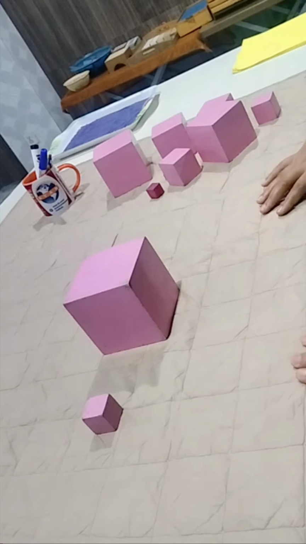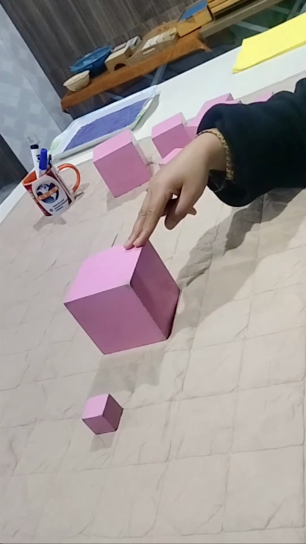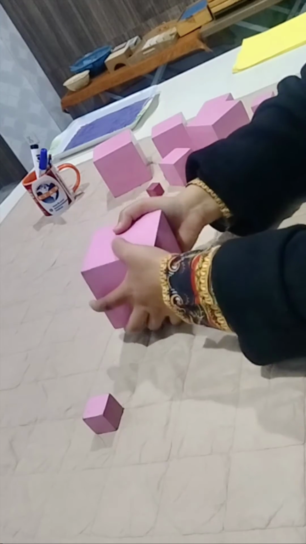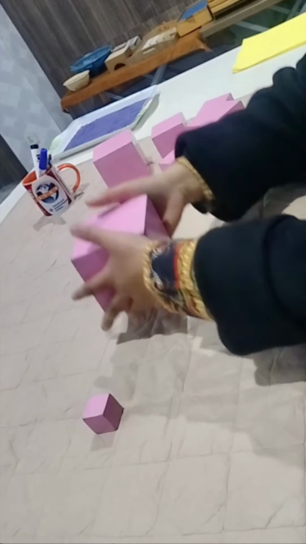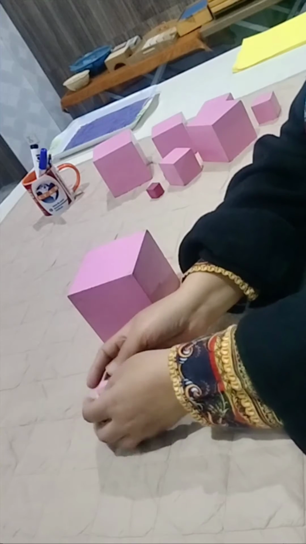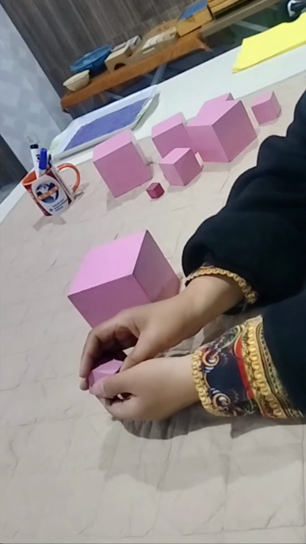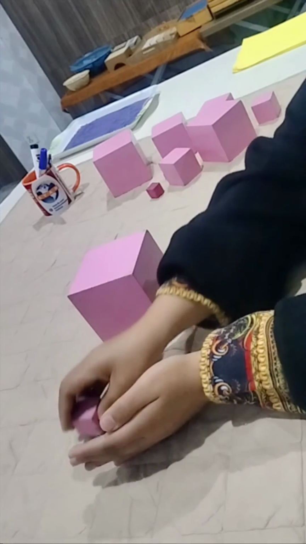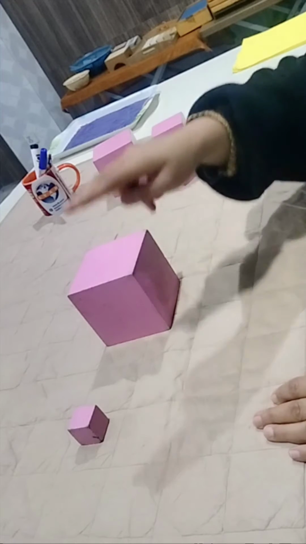Now I am going to start the process of the 3-period lesson with the child from its first step, which is called naming. I will have eye contact with the child, point out this one, and say to the child, this is big. I can feel it while saying, this is big, big. Then I can place it down, and feeling this one, I can say to the child, this is small, small, small. Big, small.